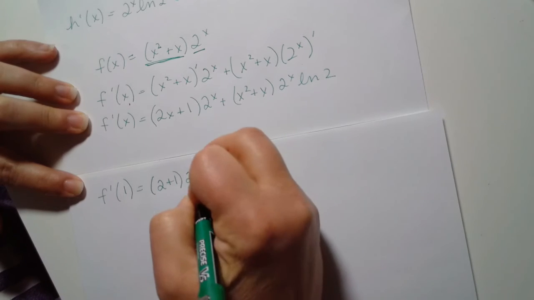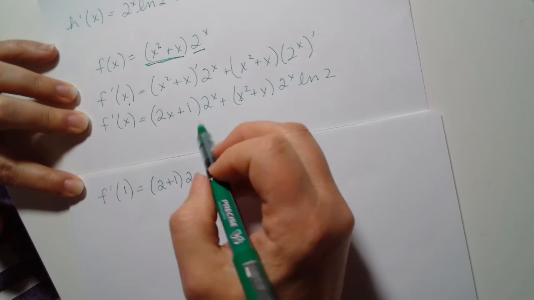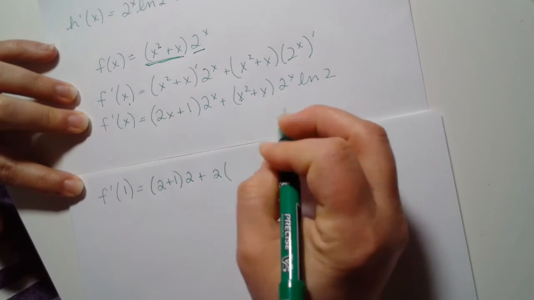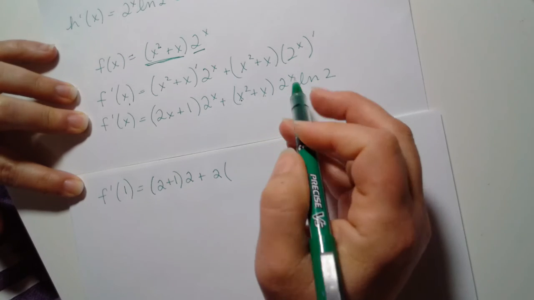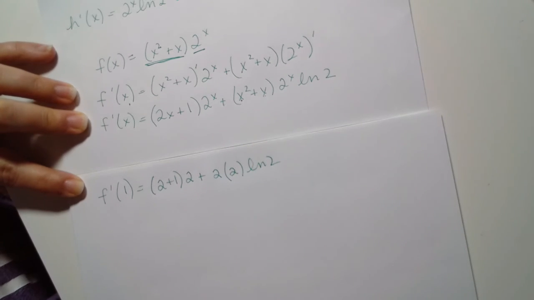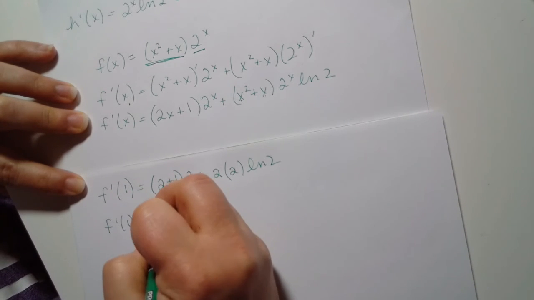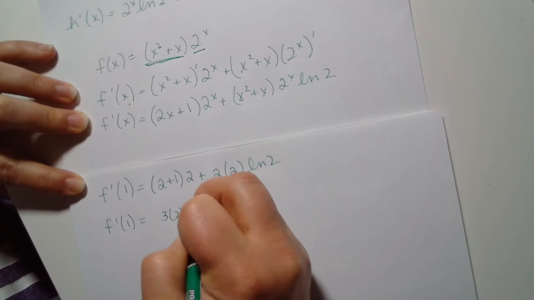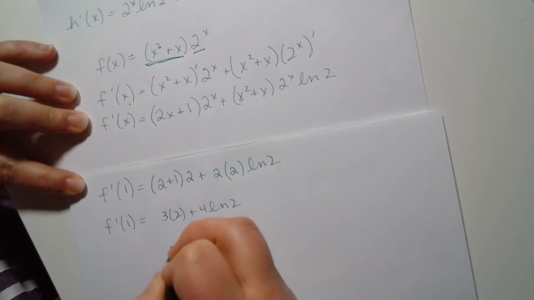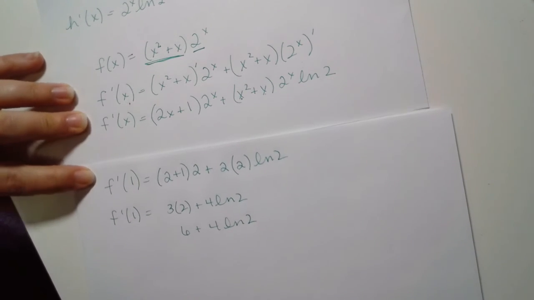Plus then 1 squared plus 1, so that would be plus 2 times 2 to the first, which is 2, times ln 2. So my f prime of 1 then would be, let's see, I have 3 times 2 plus 4 ln 2. So basically I have 6 plus 4 ln 2. Okay? And that's really all I can do with it.